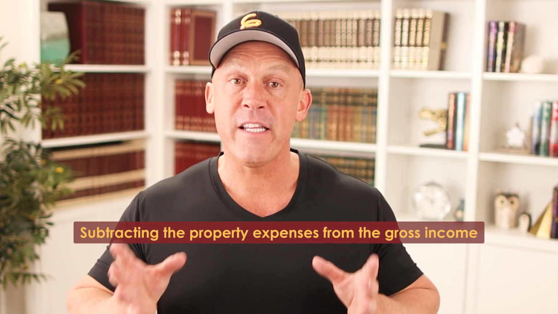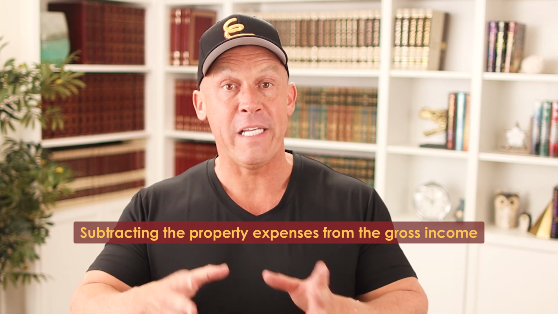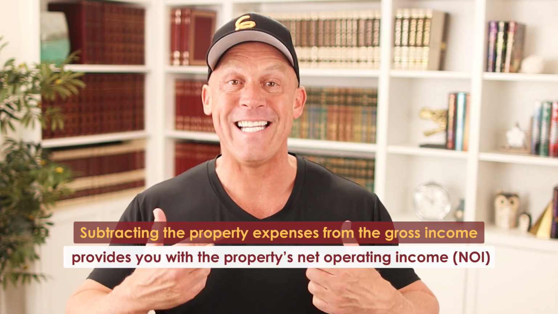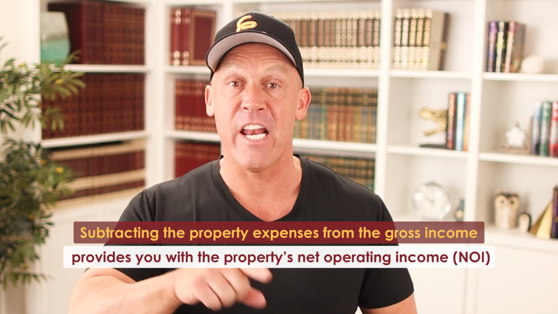Expenses relating to a property can differ greatly by property type as well. A single-family residential property may have just taxes and insurance, while with a commercial property, the owner may have all of those plus maintenance fees, service fees, and utility fees. Subtracting the property expenses from the gross income provides you with the property's net operating income, or the NOI. Now, if there is debt service, this can be subtracted after the expenses to provide the property's cash flow after financing. And this is the true cash flow number.